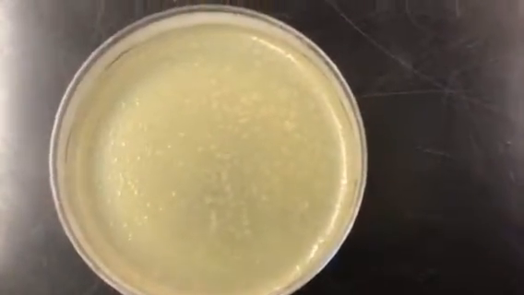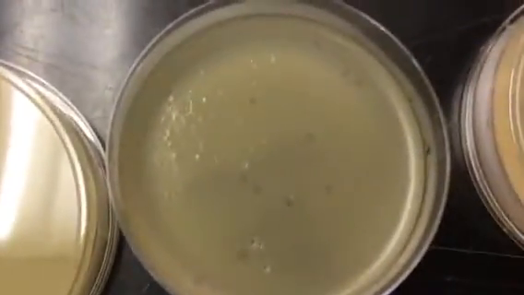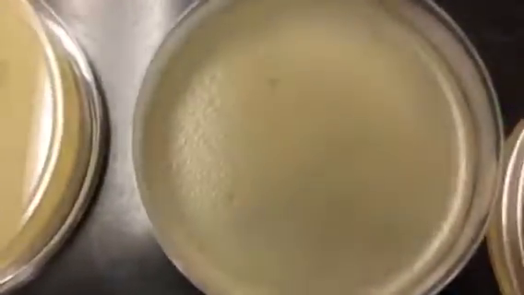If you're just starting out and you see this, you might get a little discouraged before you do enough dilutions to get to the point where you see this here, or even this here. This is 10 to the 9.